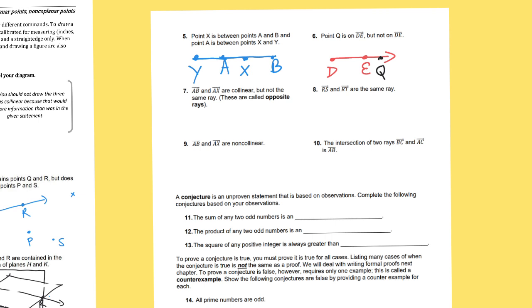And you may want to pause and see what you can come up with. Ray AB and ray AX, okay, ray AB and ray AX are collinear. So all their points are on the same line, but they're not the same ray, okay? They're called opposite rays. So how could you draw this? Ray AB and AX are collinear, okay? So that means they're all in a straight line, okay?